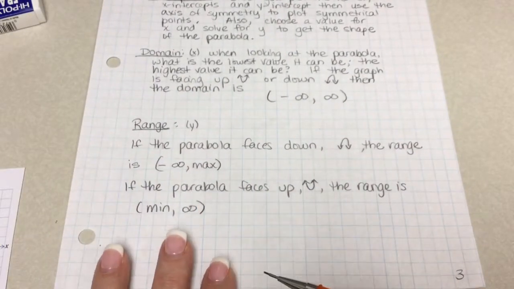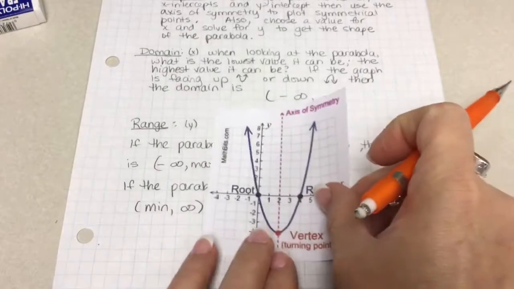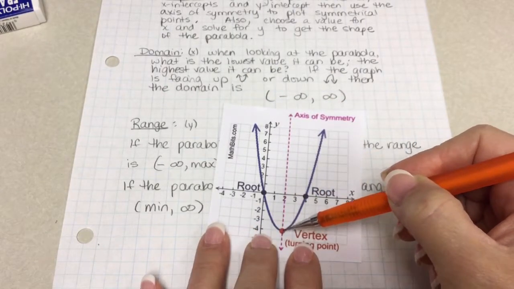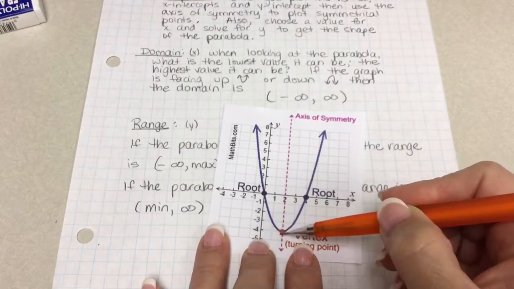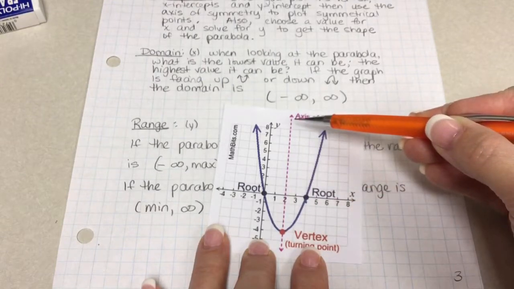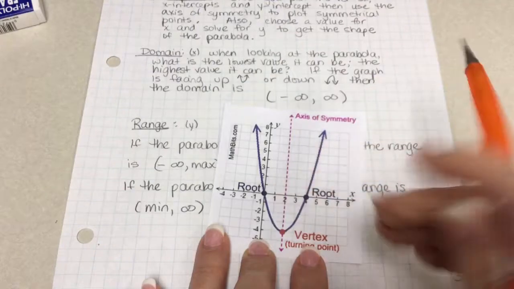Now the range, if it asks you about the range, then you have to pay attention to that vertex. The range means what are the possible values of y. So in this case, the possible values of y are everything above the minimum. So if the minimum is, like in this case, -4, y can be from -4 all the way up to positive infinity. And again, that's the value for y. We're looking for all the y values.